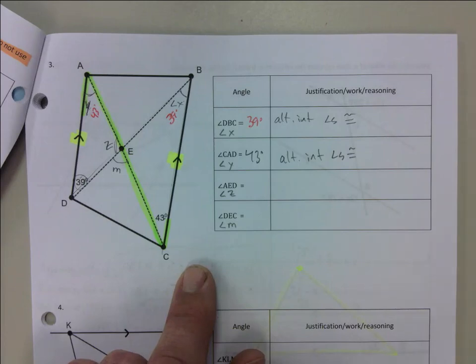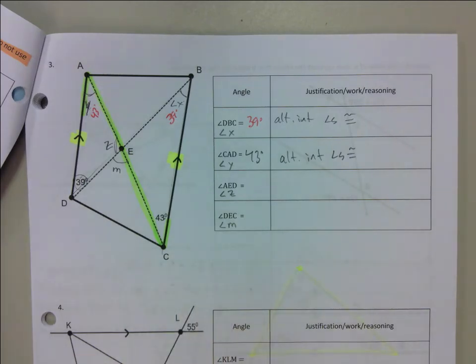How can I proceed from here? Once you've got a bunch figured out, it can go very different ways. What would you do next? Elazar, can I ask you? What would you do next here? Sum of triangles, all right.